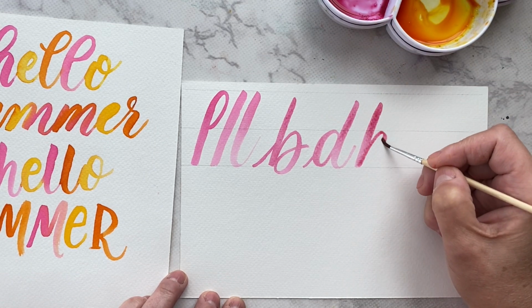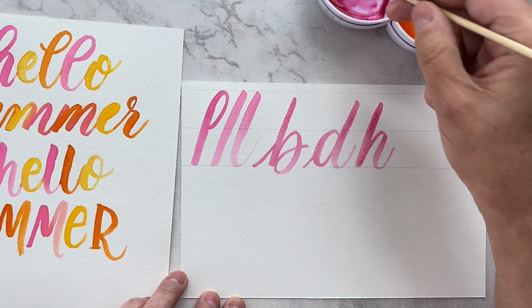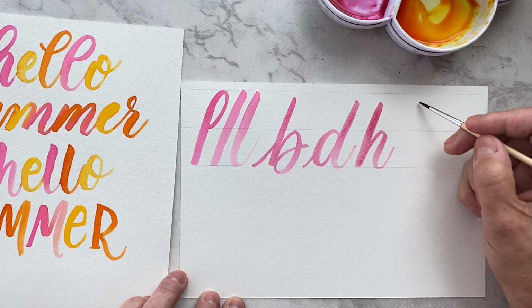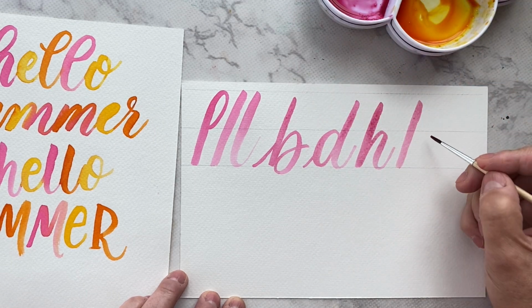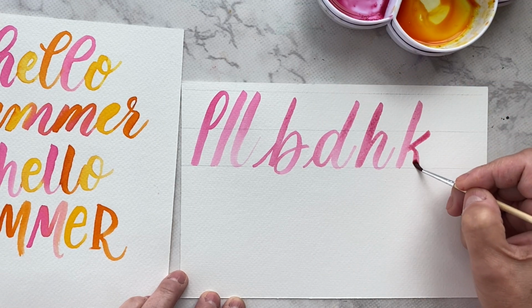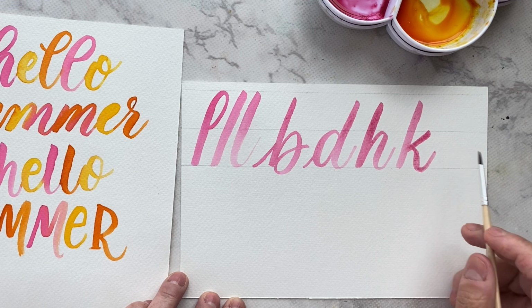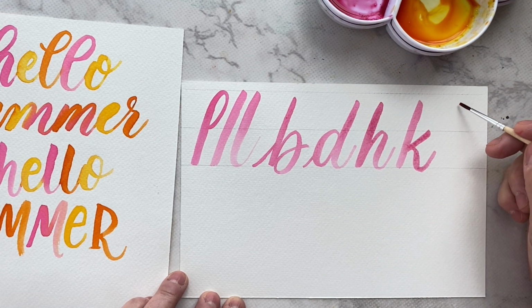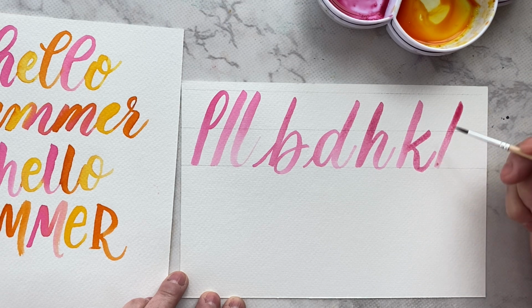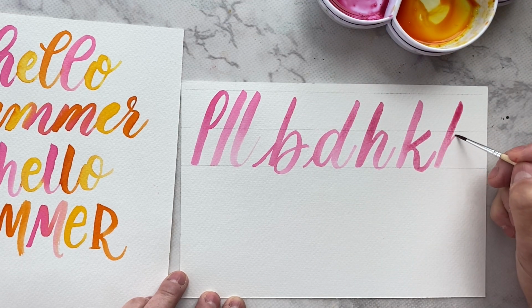And we have a compound curve. The letter K, downstroke. And then for the K, we can paint it like this, simplified, again without the loop, or you could keep that little loop of the K like this.